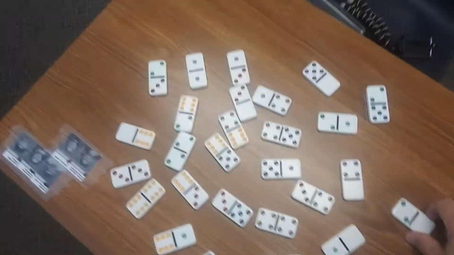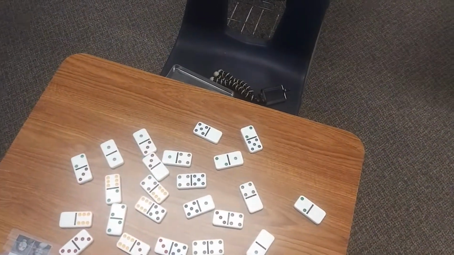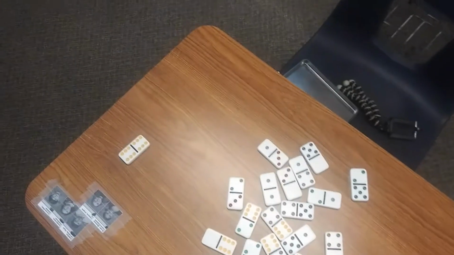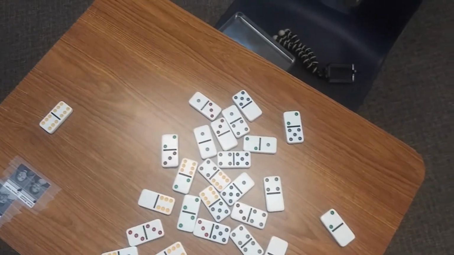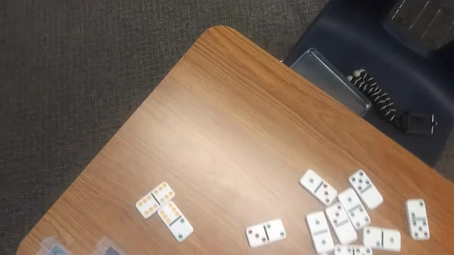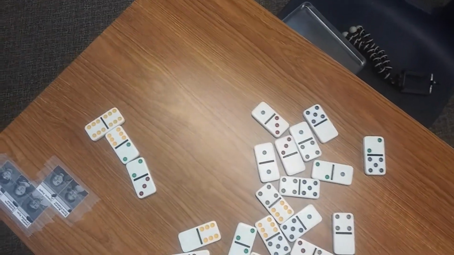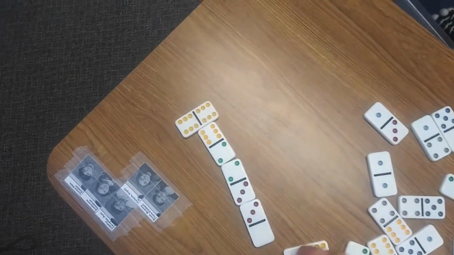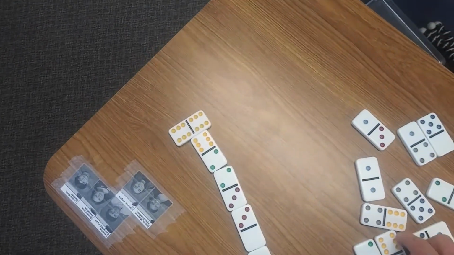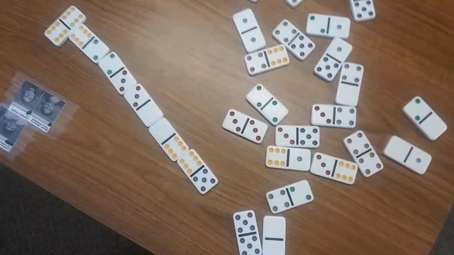So let's say we start with the 6-6, right? 6-6 can be like this or like that, doesn't matter. But what can go on a 6-6? Only sixes. So you find something that has a 6 on one side and you put it there. Now I put a 6-2 there, so I have to find another domino that has a 2 on it. The 2 I got has a 3 on the other side. So now I have to find one with a 3. I go 3-empty, then empty-6, and then 6-5, and so on.